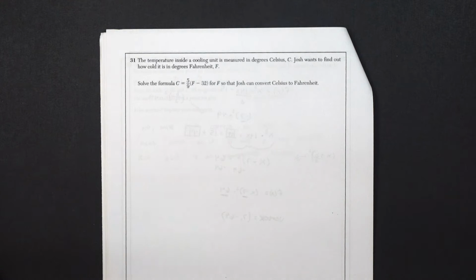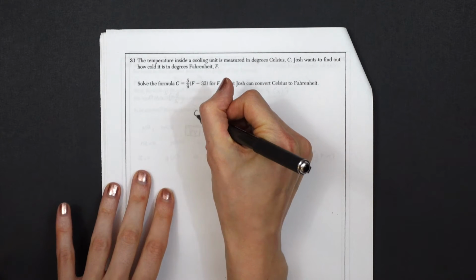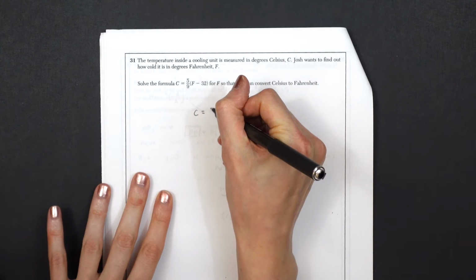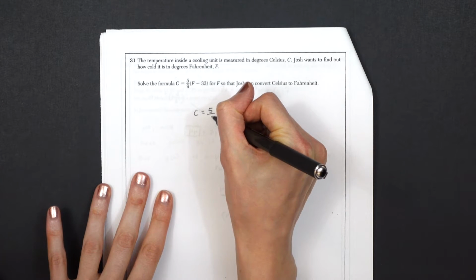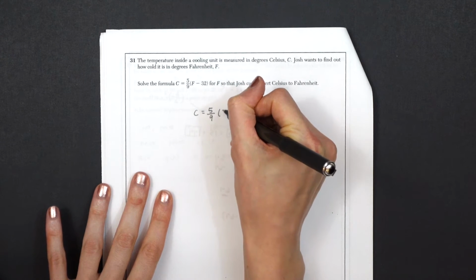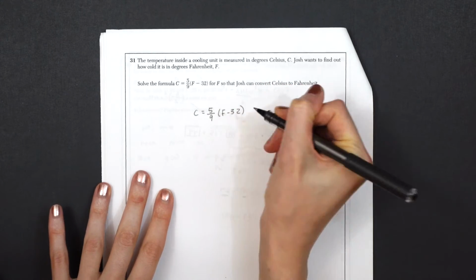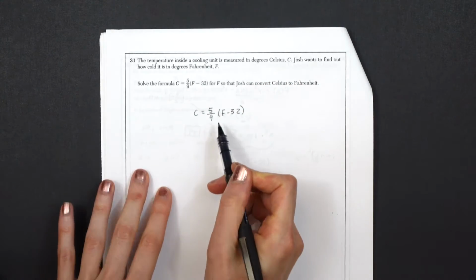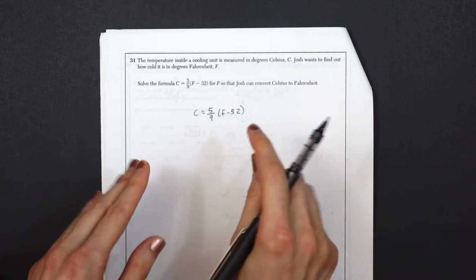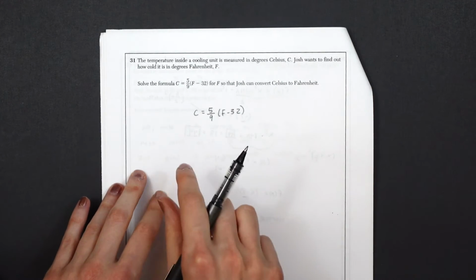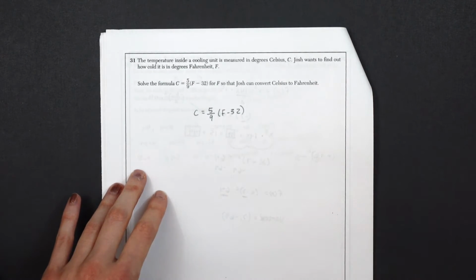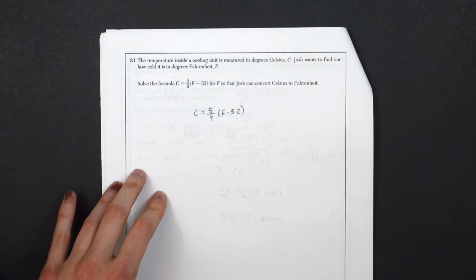So what we're doing here is manipulating the equation, so we're solving for F. Right now, it's in terms of C. C is equal to 5/9 times (F minus 32). So C is in terms of F, but we want to get F in terms of C. So we want F alone on one side of the equal sign. So we're gonna have to bring everything over one by one.